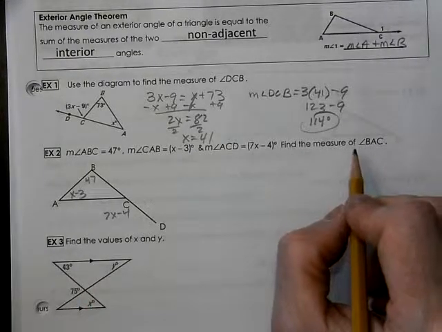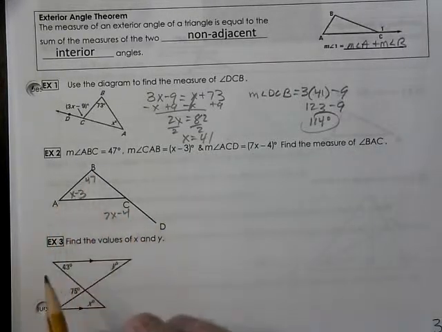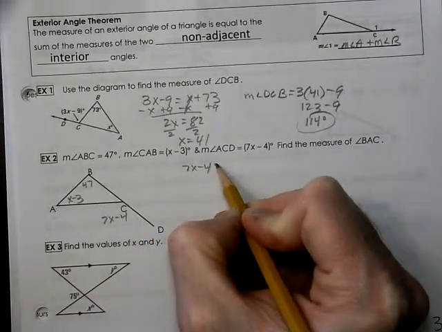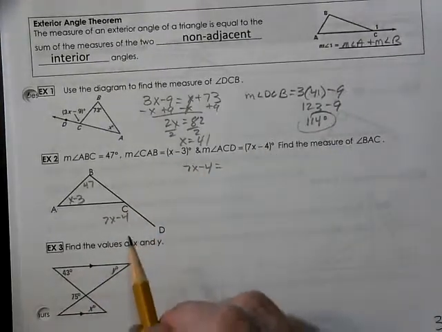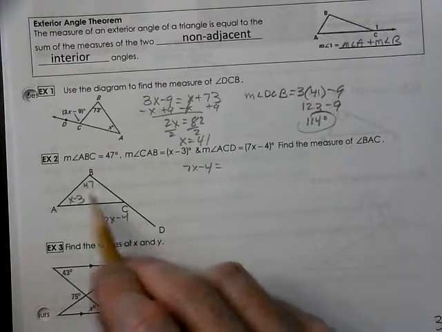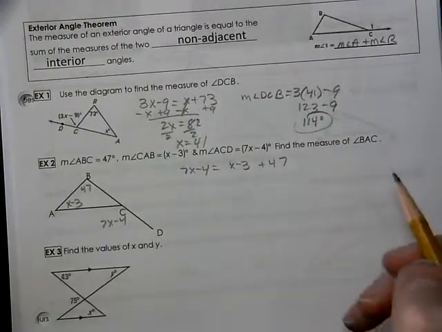We're going to find the measurement of angle BAC. Well, here's your exterior angle. The two interior angles not next to that would be x minus 3 and 47.